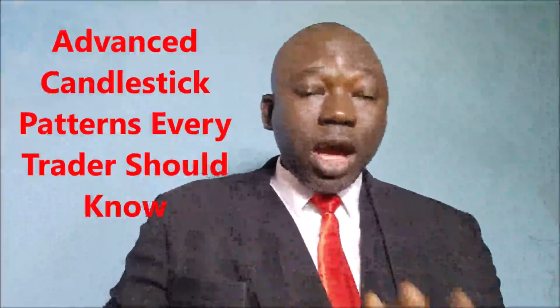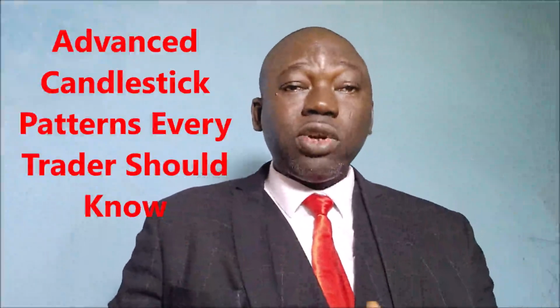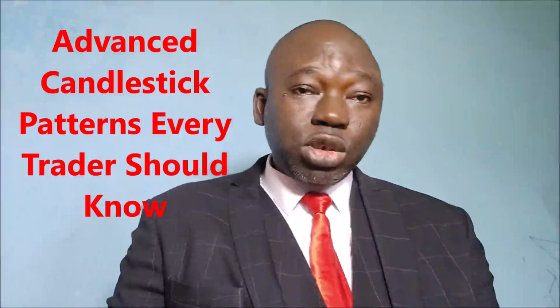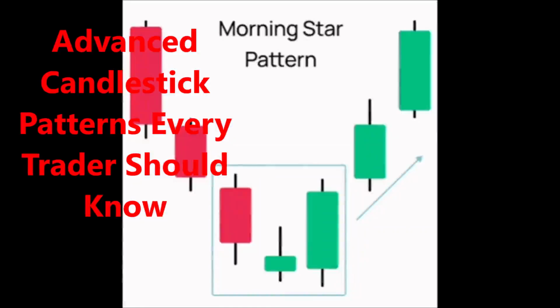Advanced candlestick patterns every trader should know. What are the advanced candlestick patterns that every trader should know? Candlestick patterns are among the most powerful tools in technical analysis.